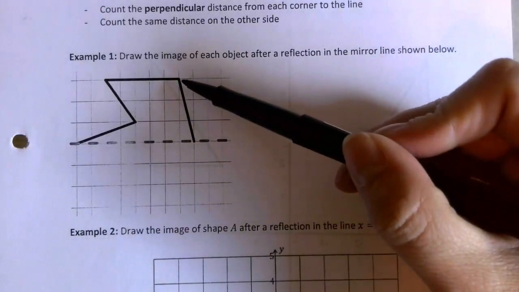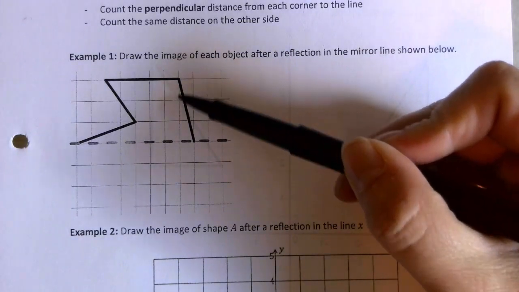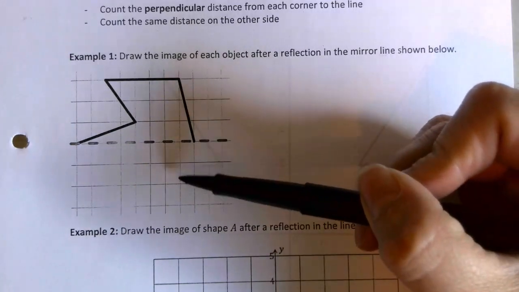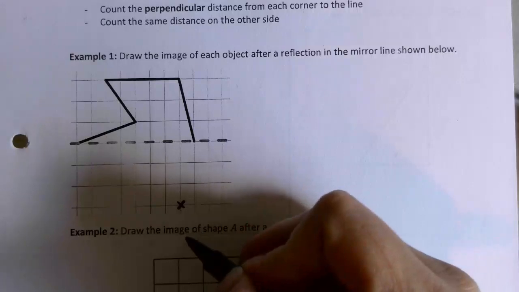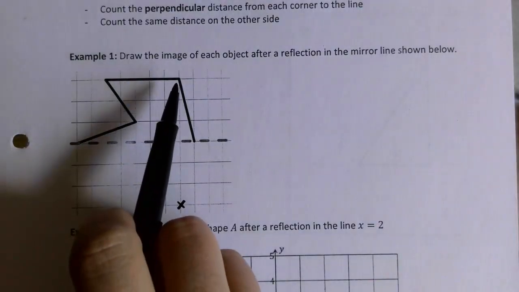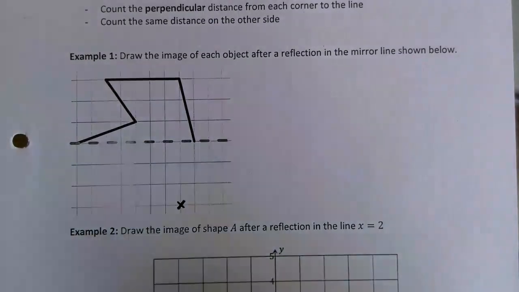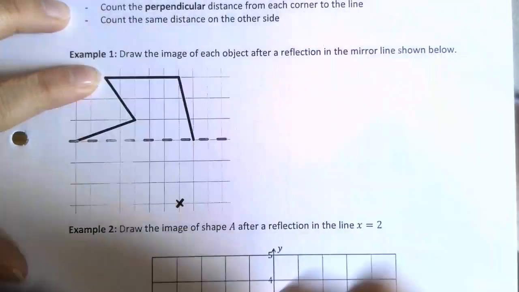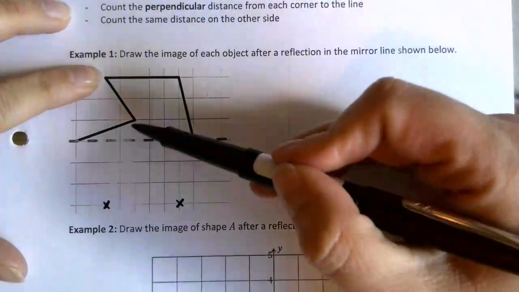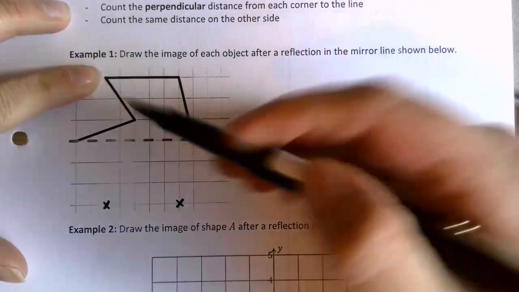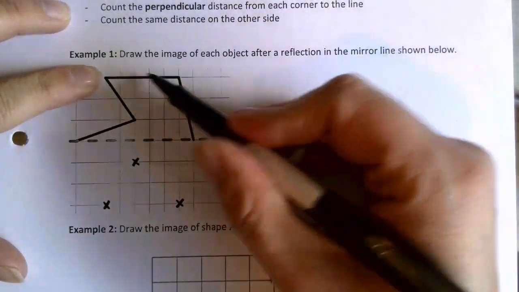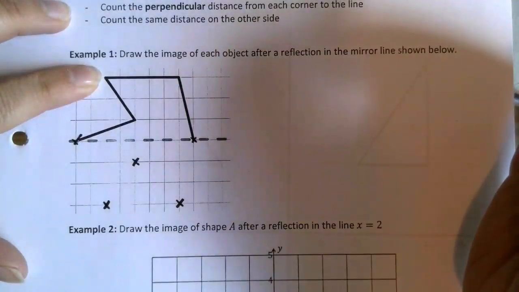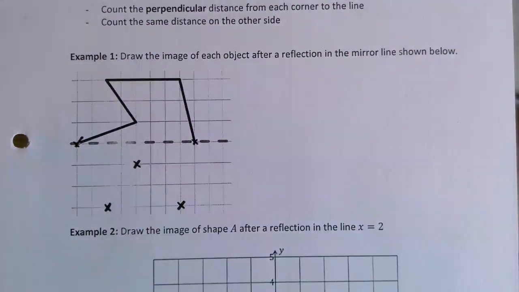We have to draw the image of both of these in our examples. If we look at this corner here in example 1, do you see how it is 3 squares from the mirror line? All I have to do is count 3 squares on the other side. So that's the reflection of that point. Then you keep doing that for all the other corners on your shape. This one is 1, 2, 3 from here, so I go 1, 2, 3 on this side. This one is 1 from here, so I go here. You see how I'm working around the shape in a sensible way. Don't just do random points because it can get quite confusing.